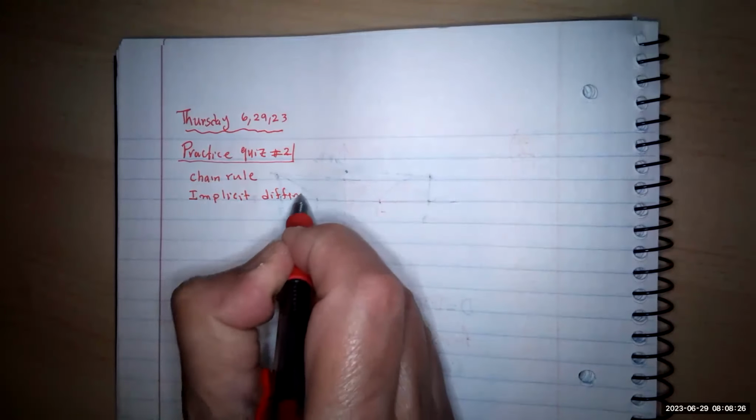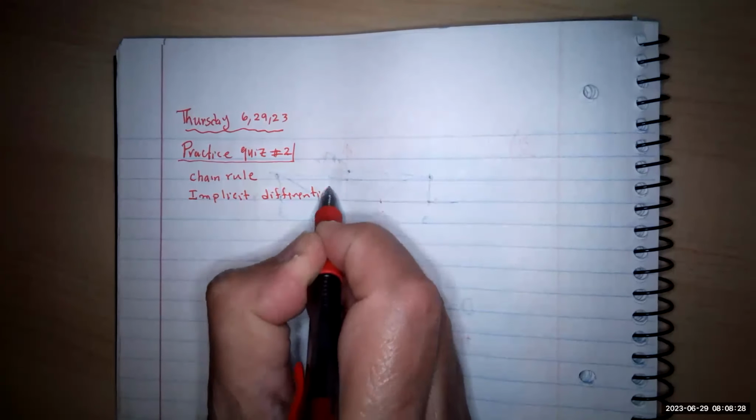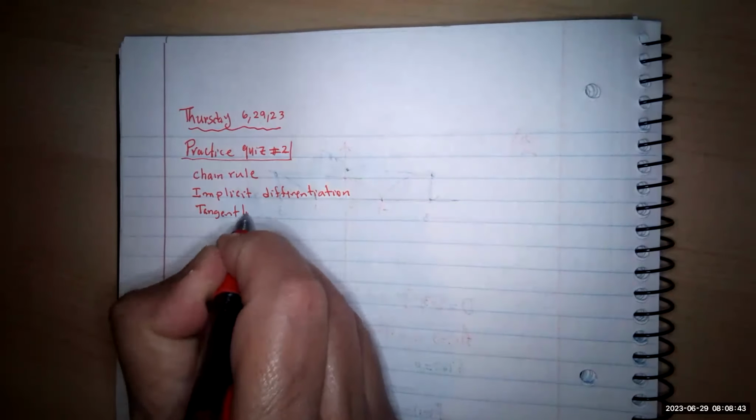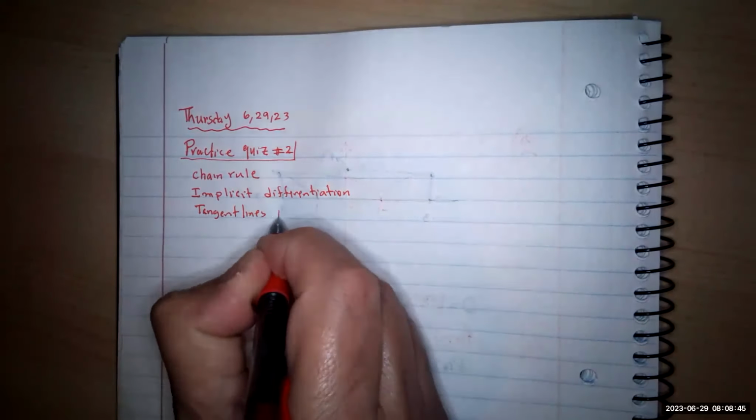Then implicit differentiation. So that would be implicit differentiation. Okay, we give you 2 questions on this. So chain rule, implicit differentiation. Then we put both of them together and we are going to have tangent line problems.